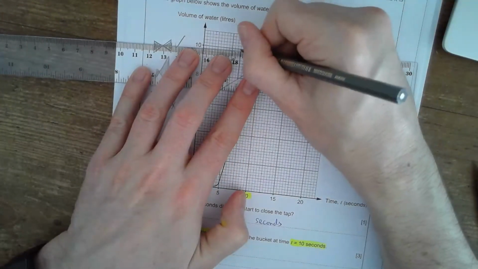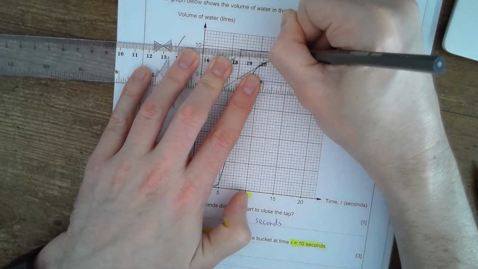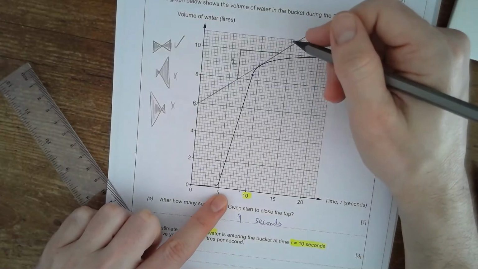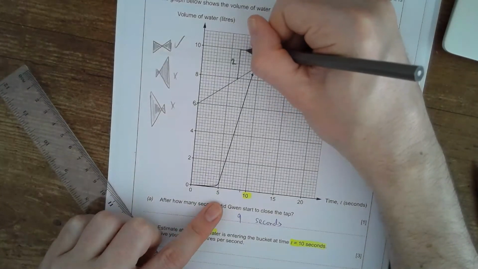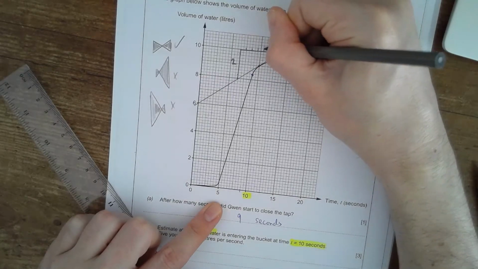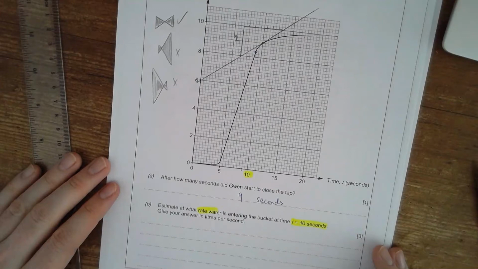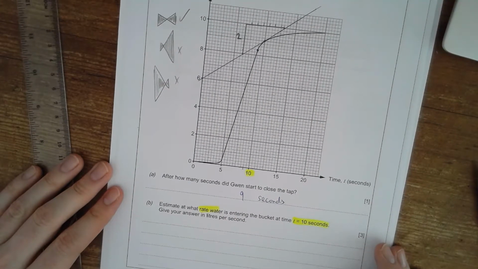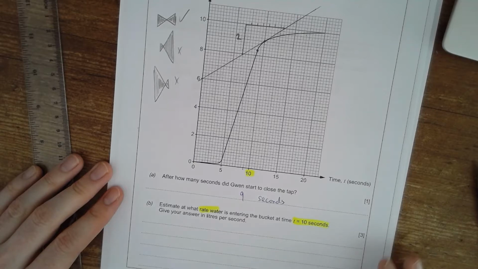Now I've got to work out how long in units this is. I've already worked out that 2 little squares is worth 1. So if we count that there, there's 1, 2, 3, 4, 5, 6, and the first time I actually got exactly 6.